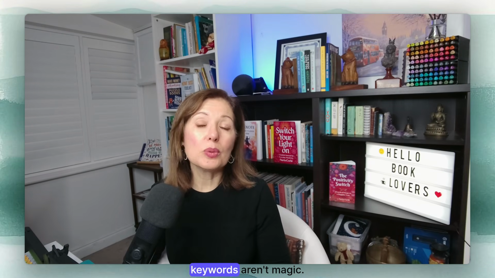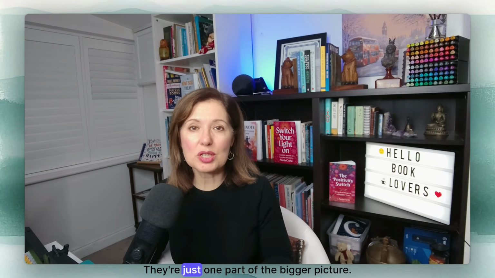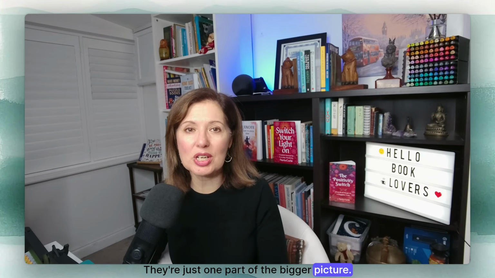And remember, keywords aren't magic. They're just one part of the bigger picture, but they can definitely help Amazon match your book to the right reader, especially when combined with a clear title, subtitle, and description.